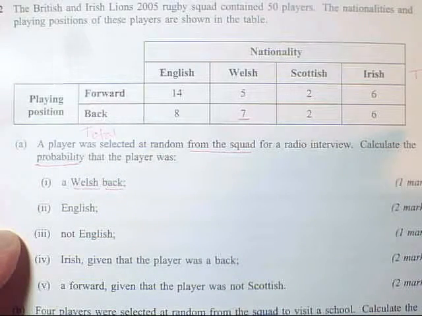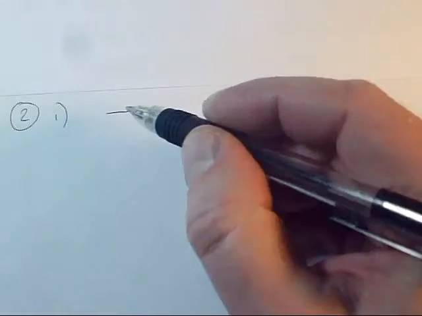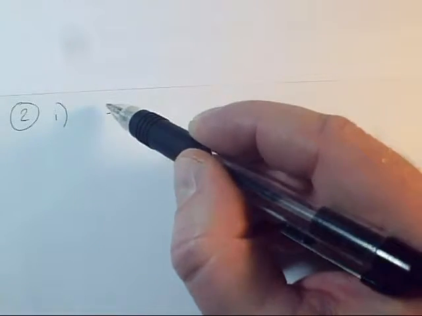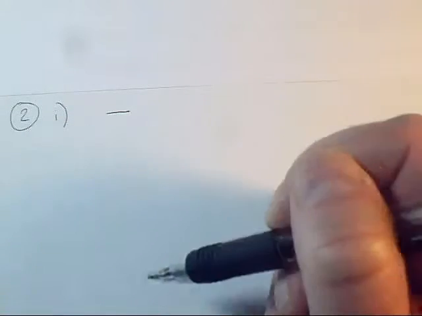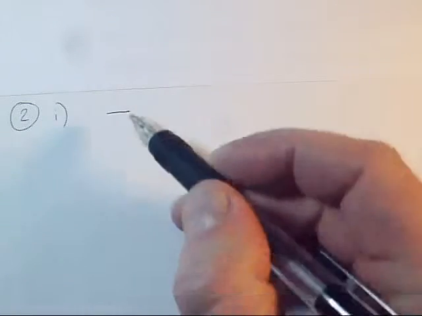Where am I going to find the total number in the squad? At this point there's no restriction on which player could be chosen, so I want the overall number. For the answer template, all you need to write is a fraction: the number of Welsh backs on the top, total number in the squad on the bottom. No other method is needed in this case. If it cancels down you can do that, but they will give the original fraction full marks.